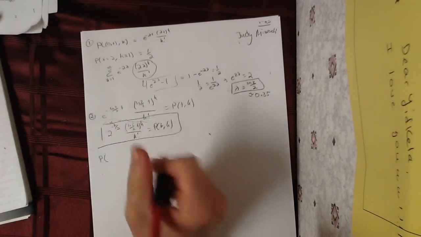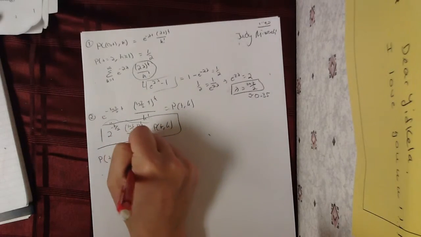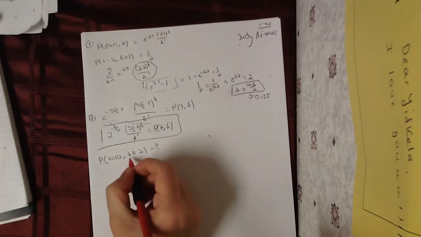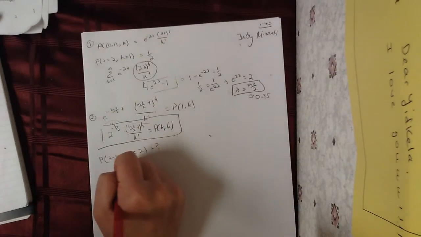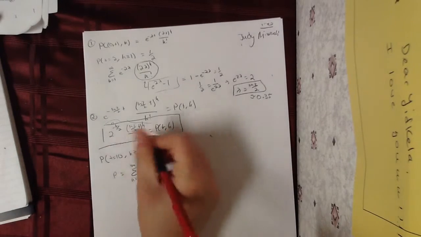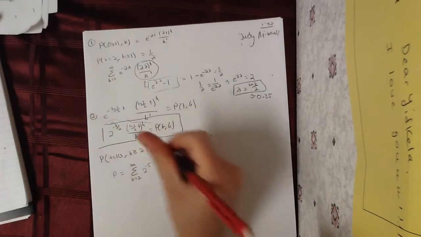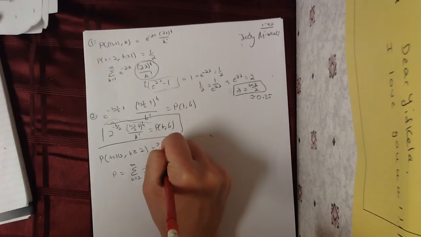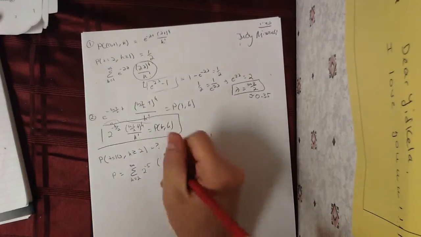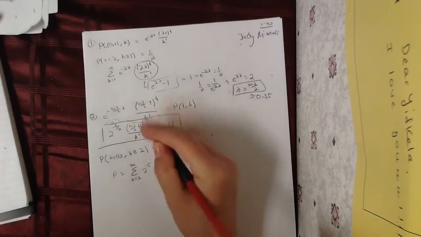So find the probability that in 10 minutes, t equals 10, at least 2 customers arrive. So k is bigger than or equal to 2. Well, this is really easy because, again, we're going to have to sum because we have a bigger than or equal to sign. So we want the sum from k equals 2 to infinity, and we're going to plug in for t, 2 to the minus 5, because 10 over 2 is 5, of 5 ln of 2, not too bad, over k factorial.